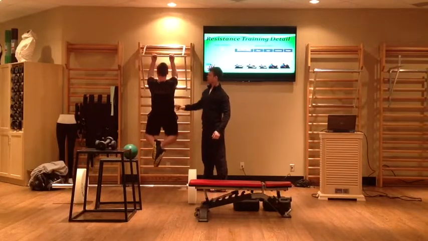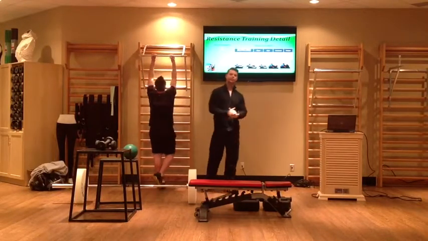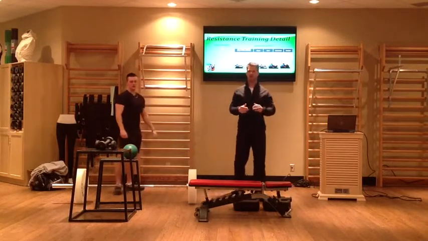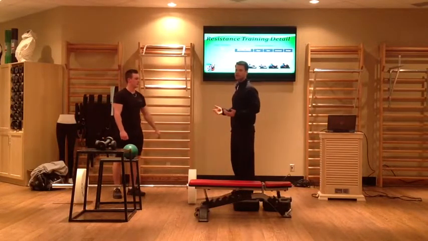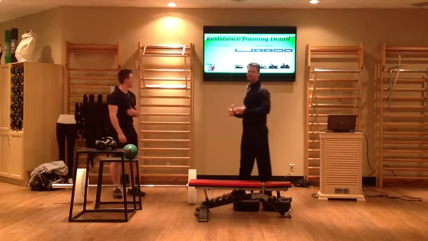Perfect. Good. So yeah, again, you want to retract the shoulders, keep your lats on, pinch your mid back, right? You don't want to get pulling with your shoulders elevated, pulling with your biceps. You'll use your back.